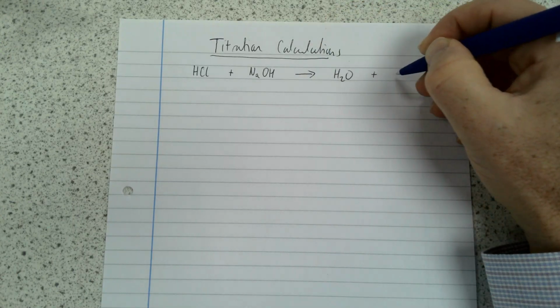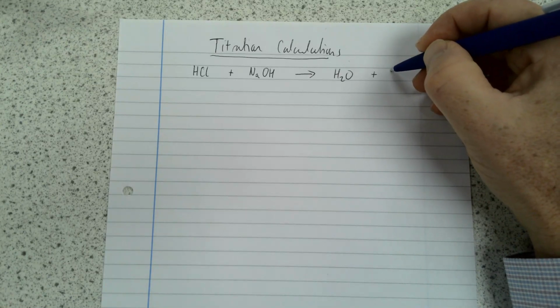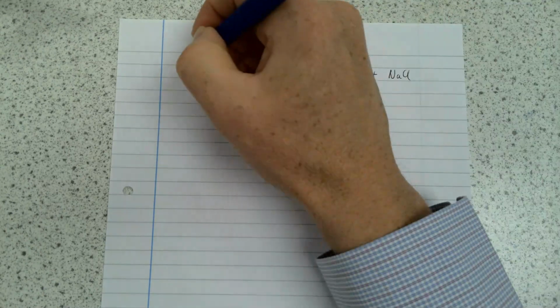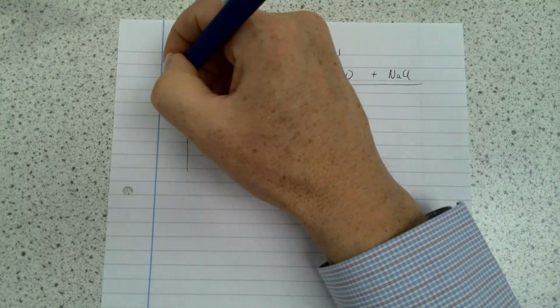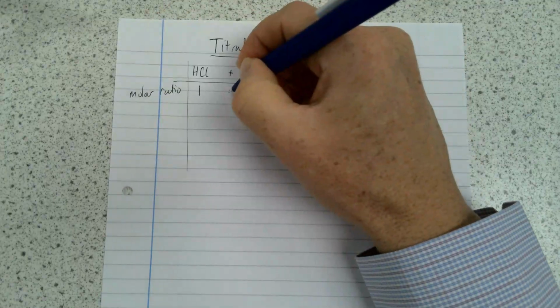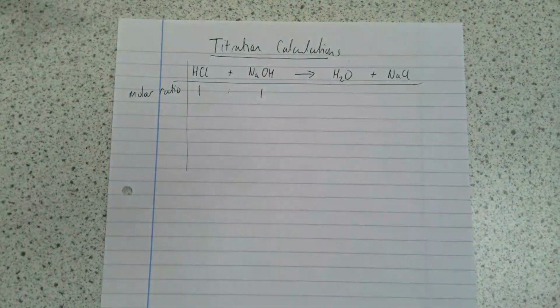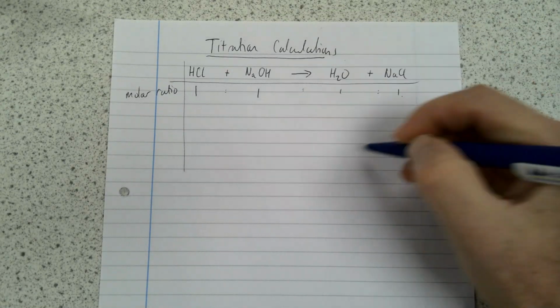And that generates water, like all neutralizations, and sodium chloride salt. And nice and easily in this particular question, the molar ratio, even though it's 1-to-1, we show the examiner we understand that they react in a 1-to-1 ratio. If you want to finish off the ratio, you can do. You don't really need to write anything over here.